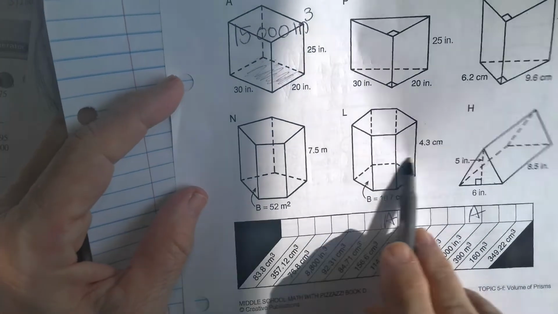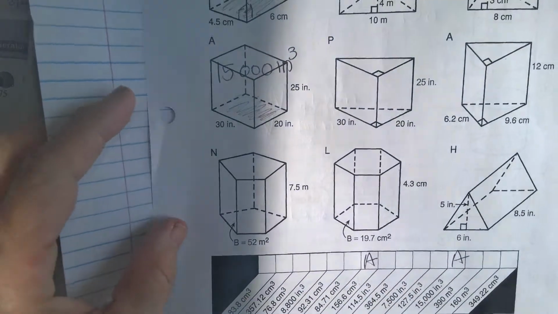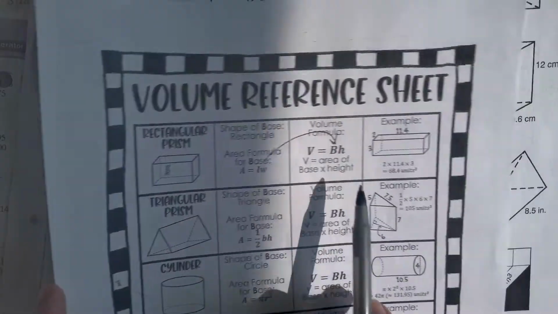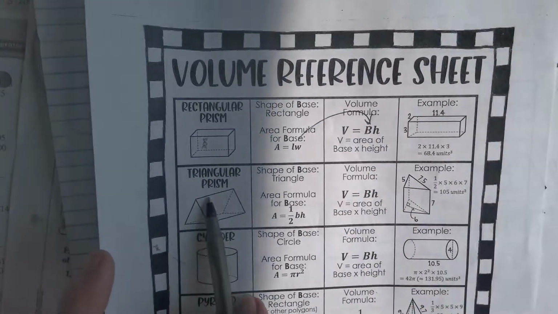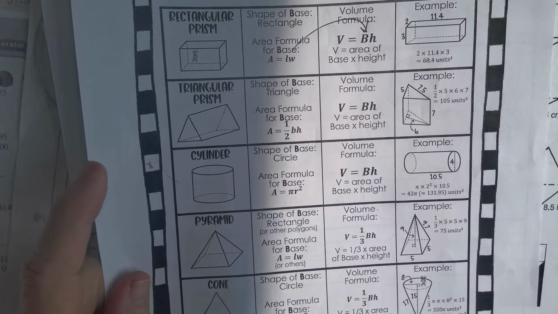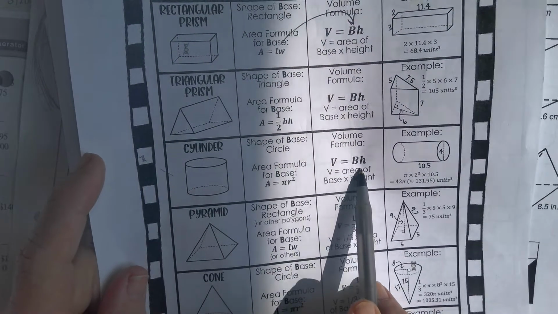All right, so then we're going to go to these. We're looking for the volume. Again, the volume of any prism is that. It doesn't matter what kind of prism. It goes for also a cylinder because it has the same properties. It has 2 bases that face each other. It's also that formula.